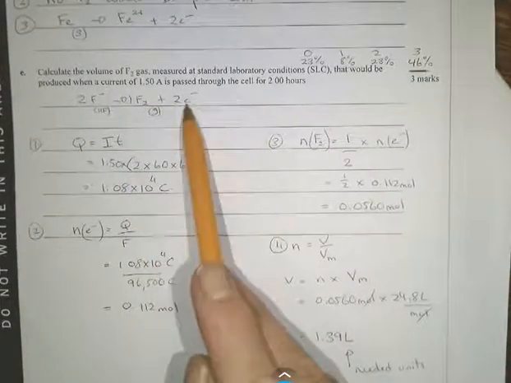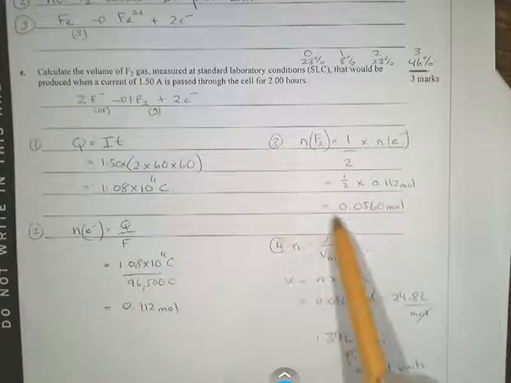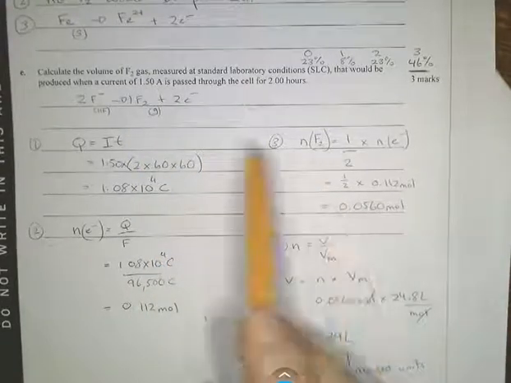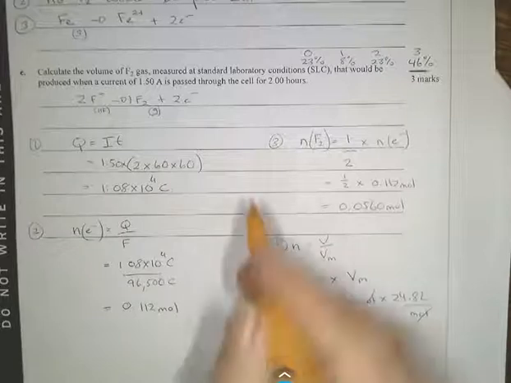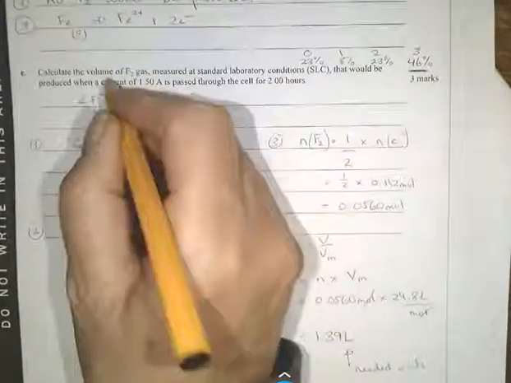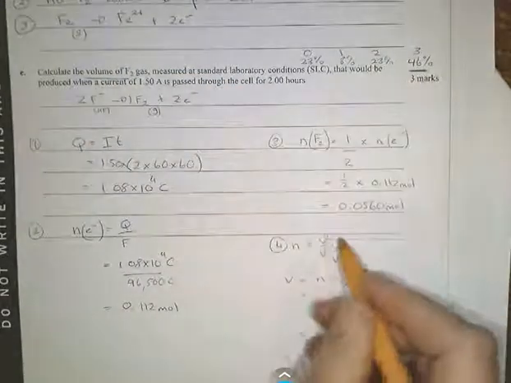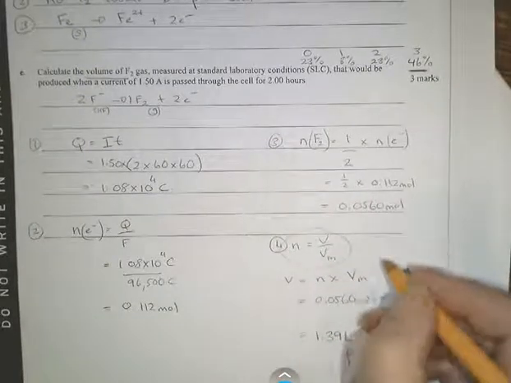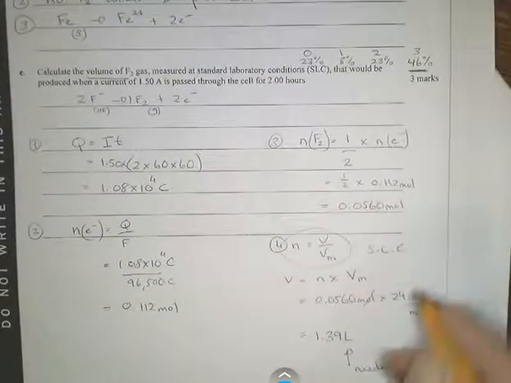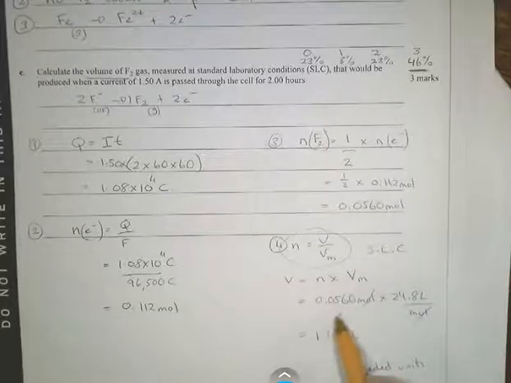You can turn the number of moles of electrons into the number of moles of fluorine, and then the question's asking the volume of fluorine, so you use your equation for SLC, rearranged correctly.